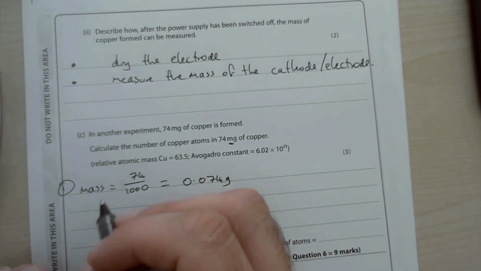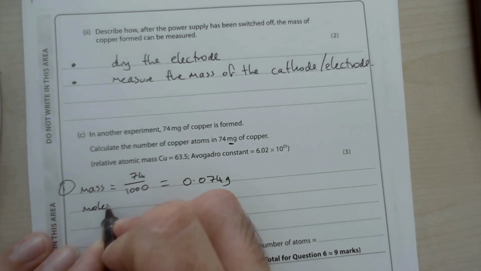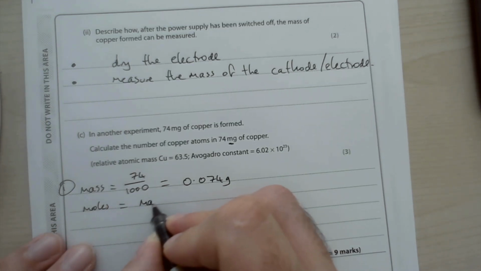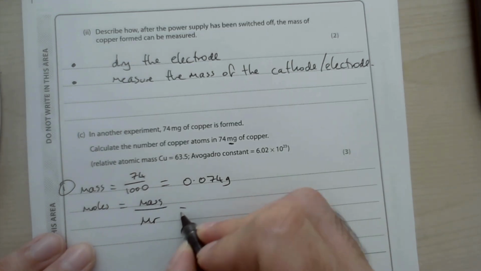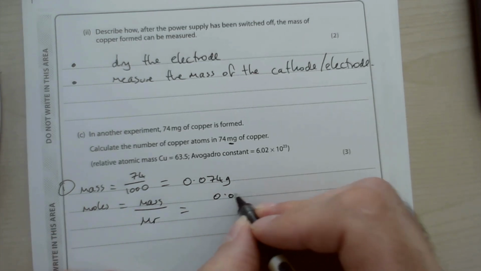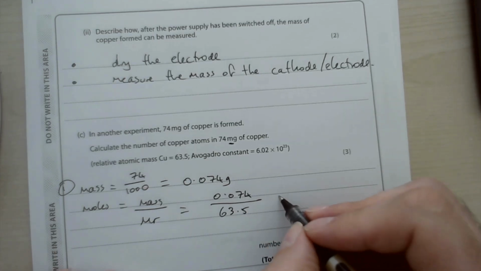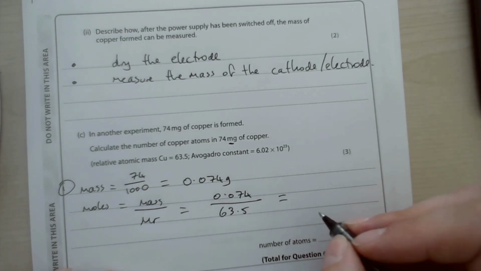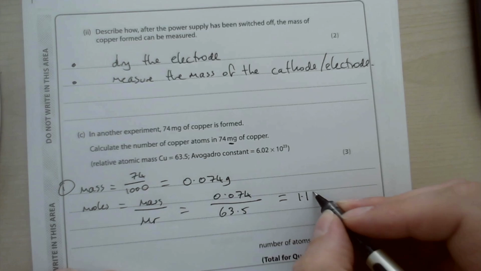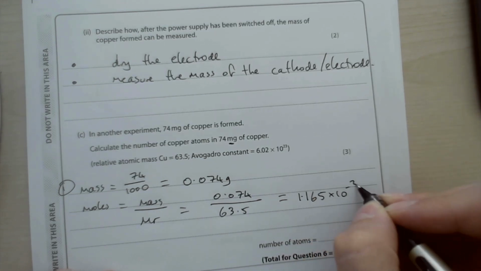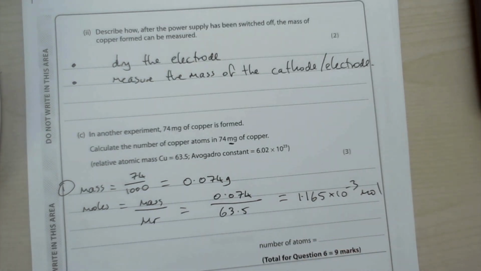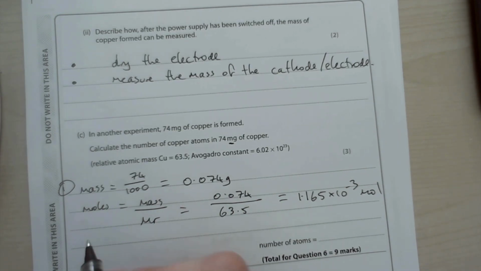Next, we had to calculate the number of moles. Remember, moles equals mass over Mr. So that's going to be 0.074 divided by 63.5, and that gives you an answer of 1.165 times 10 to the minus 3 moles. Then you have to calculate your number of atoms.